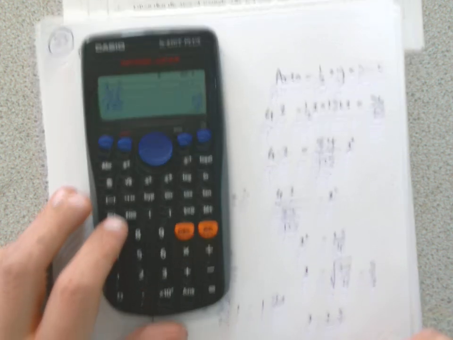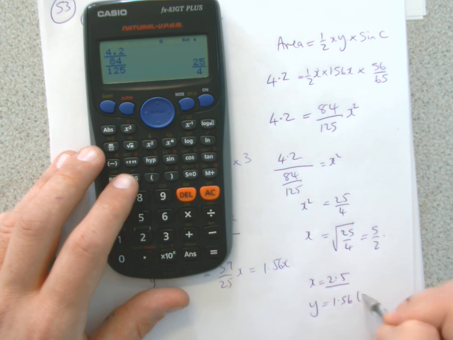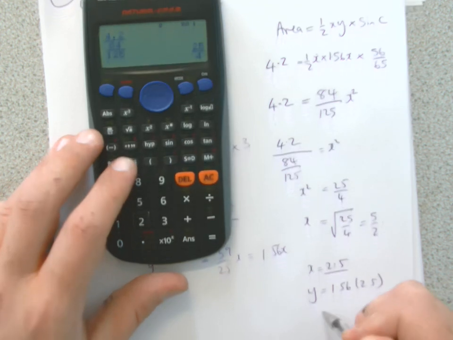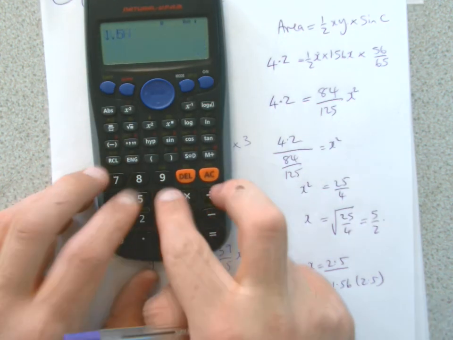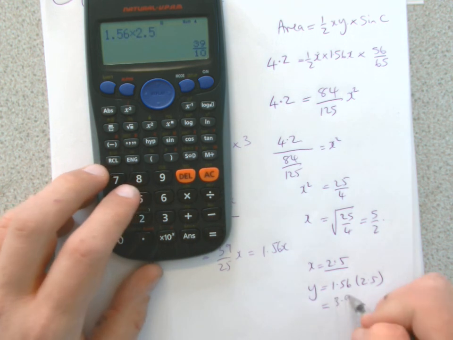And what's good is then once you've got x to be 2.5, you can work out what y is, because y is 1.56x, don't forget, so it'll be 1.56 times 2.5. So get my calculator, work that out, and it comes to 39/10, which is 3.9.